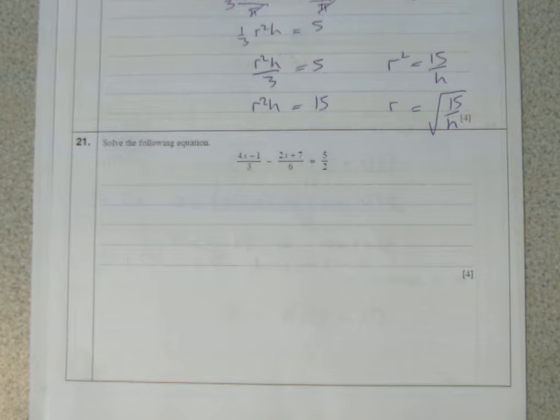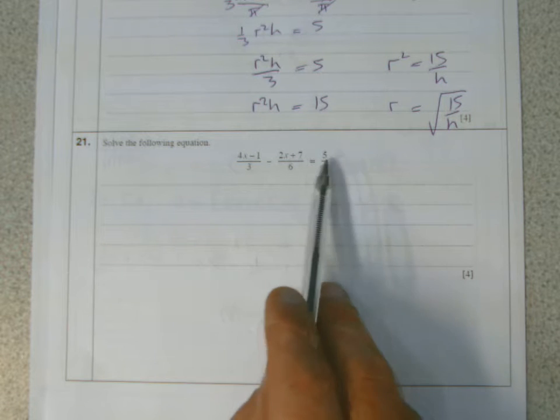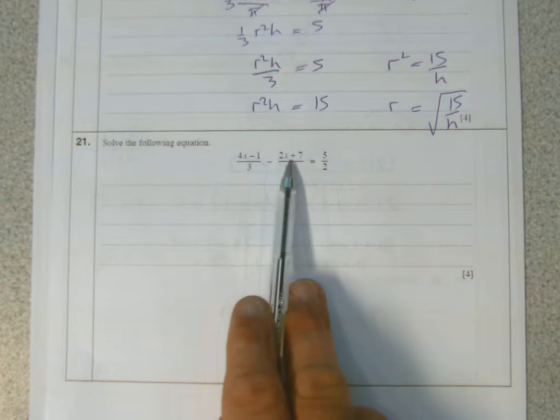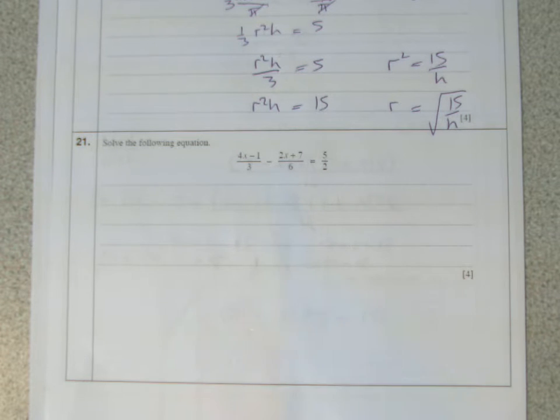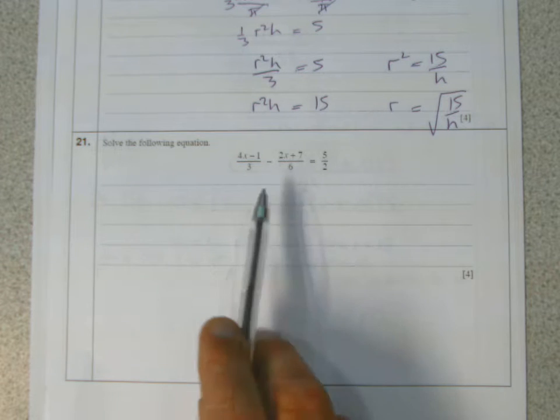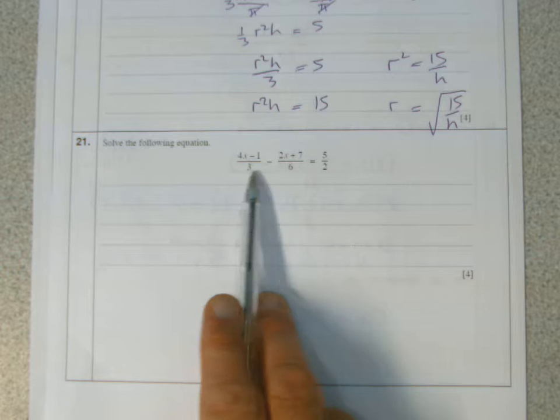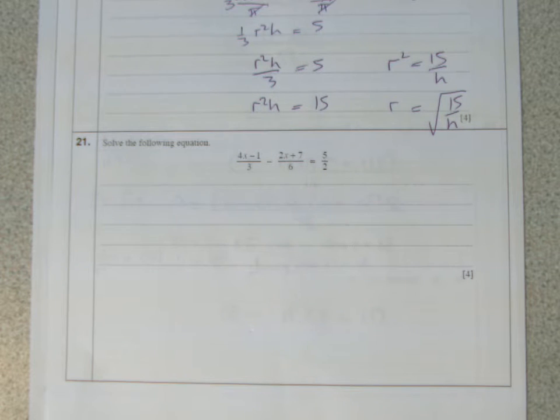Okay, with this one, solve the following equation. What I would do here, I'd sort of ignore this side for a minute, and I would try and subtract these fractions, okay? Now when you take away fractions, or when you add fractions, you've got to get the bottom numbers the same, haven't you? Okay? Now the bottom number there is a 3, and the bottom number there is a 6, okay? And they're different, aren't they? Okay, so we need to get them the same.